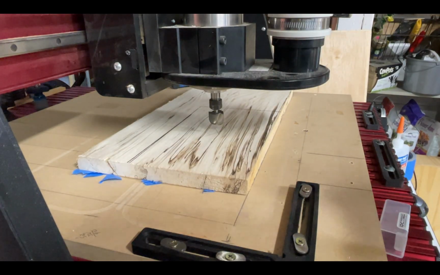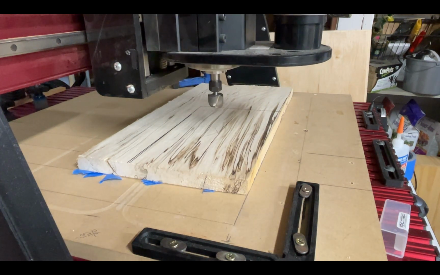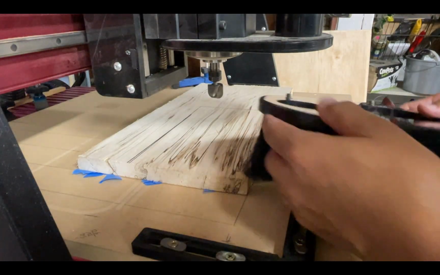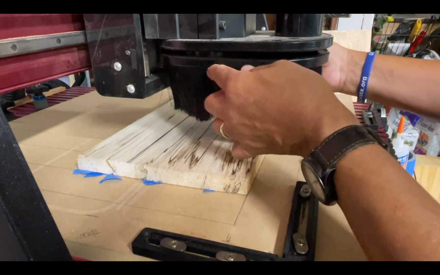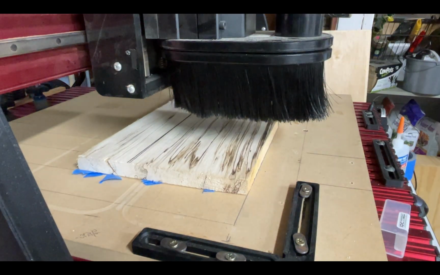So what I need to do is move. I'm going to go ahead and hit my Z axis and go up. I'm going to go ahead and put my dust boot on. It's simply just magnetized. Then I'm going to go back to my software and tell it to move back to 0.